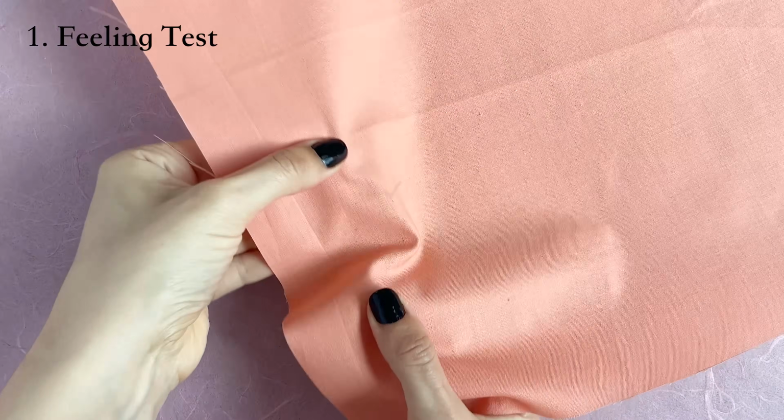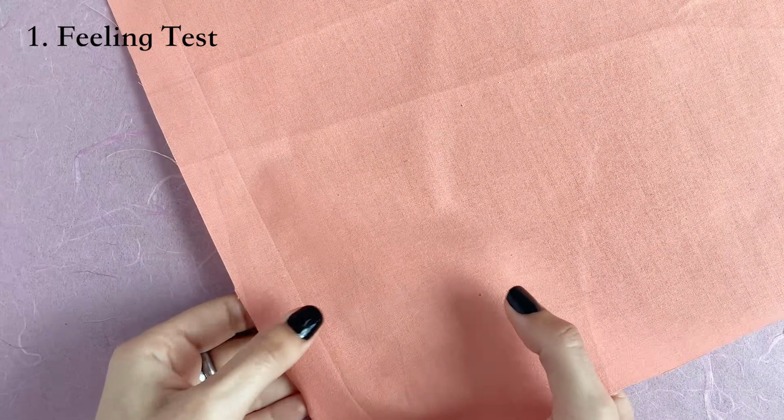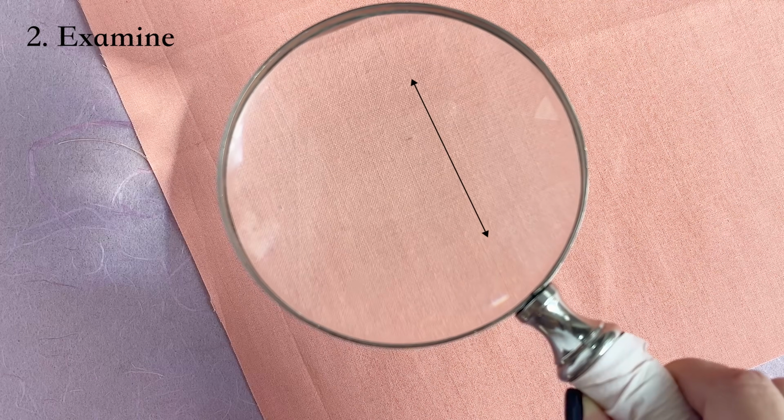First, use the feeling test from earlier in the video. The length grain is the most taut, most stable, and least stretchy direction. Once you've identified the likely warp direction, examine the fabric closely. Warp threads often appear straighter, more tightly packed, and more consistent. If needed, grab a magnifying glass. It can help you see individual threads more clearly.